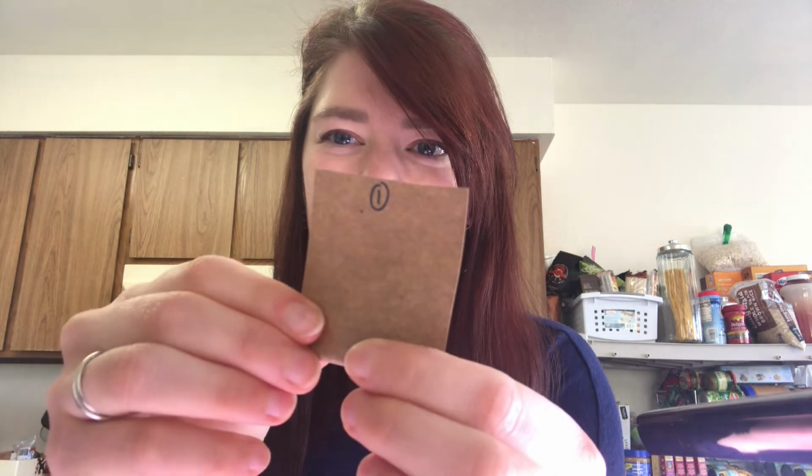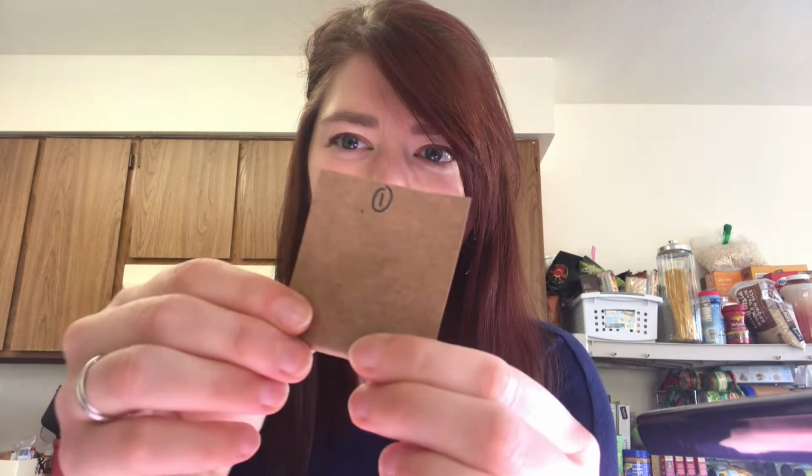So now that some time has passed, let's take a look at our samples. So first we had water. That's completely dried. And it's not translucent at all. Second, we had coconut oil.